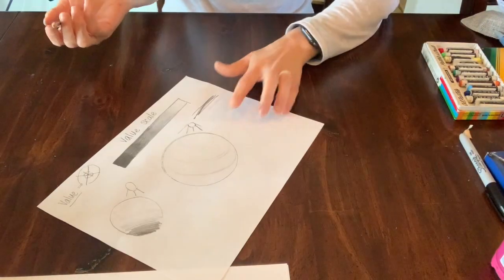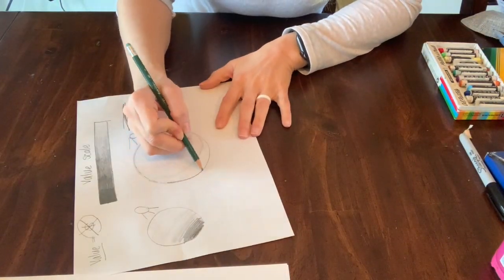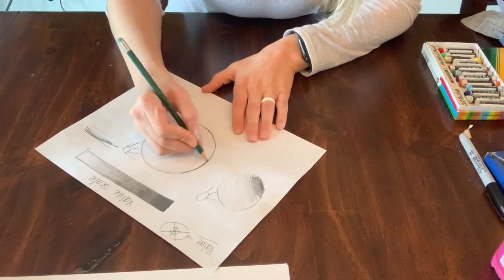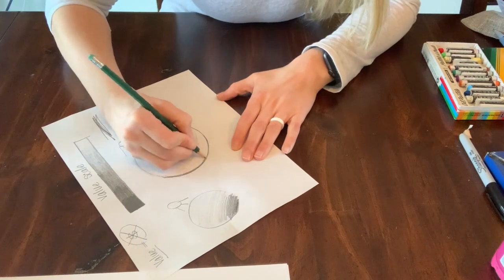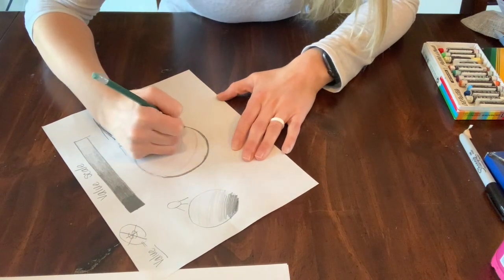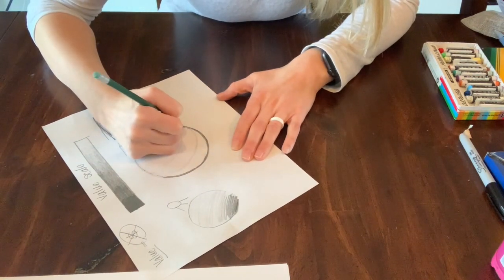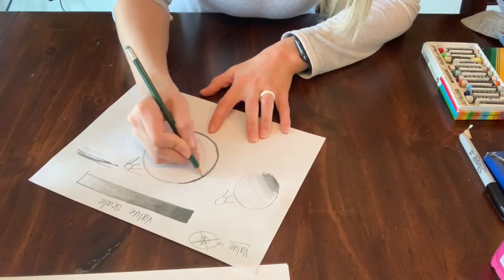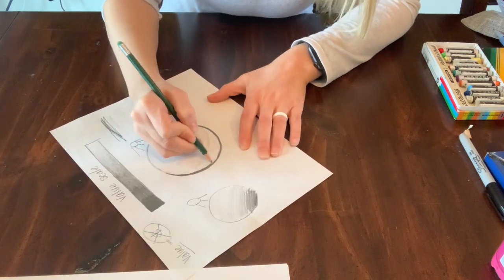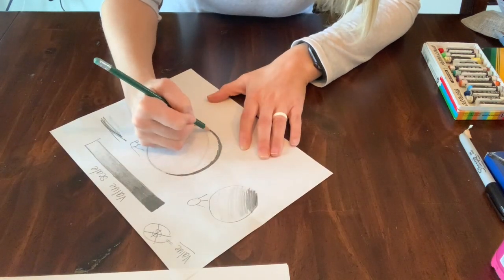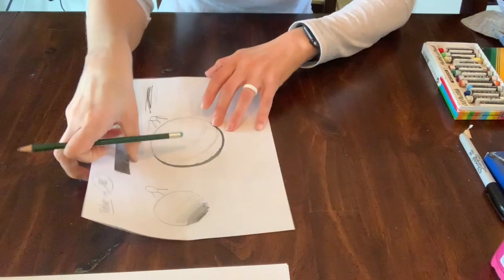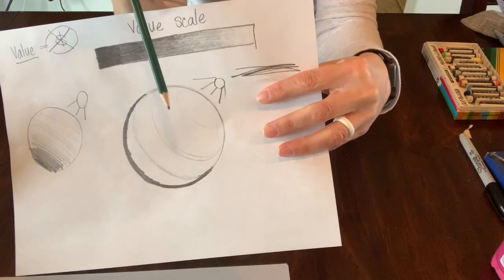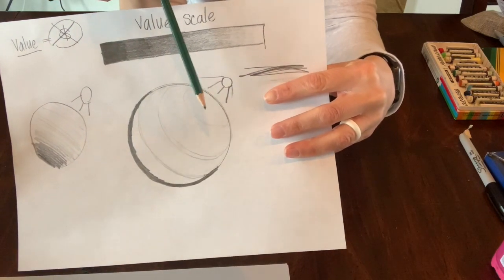So for this, I like to start off on the darkest edge. So I'm gonna add that darkest edge. This also makes a buffer, so when you're shading, you don't shade out of the line accidentally. Okay, so here's where I'm starting. Now I want to follow along with that the whole way up to my white area.